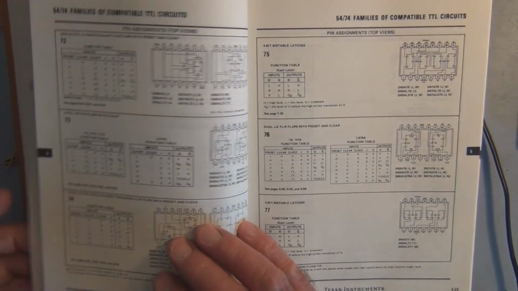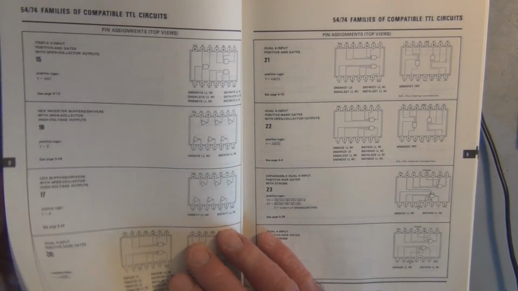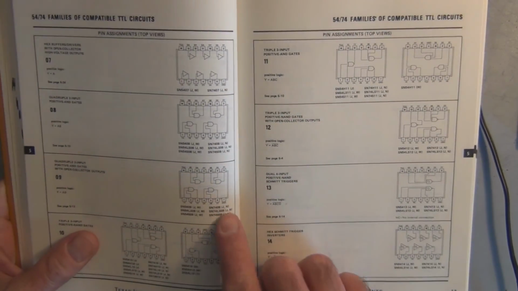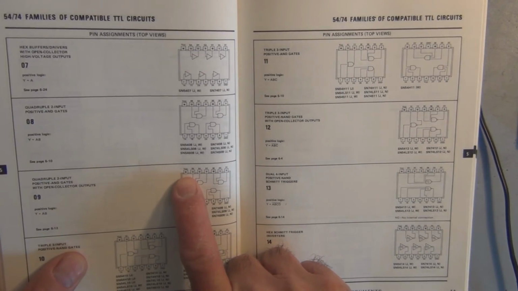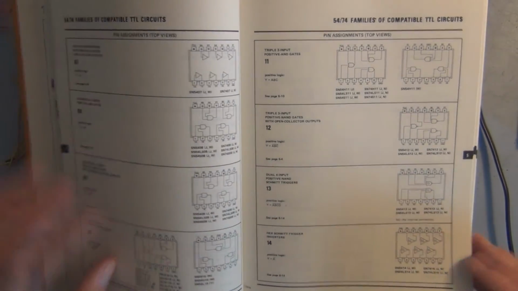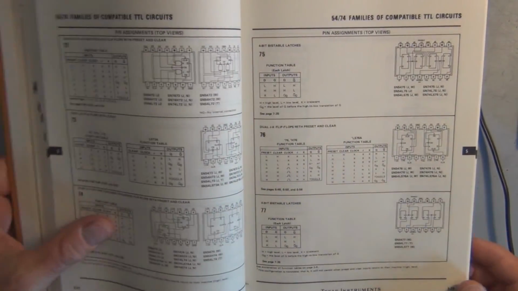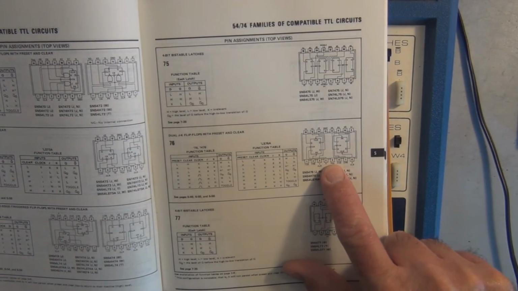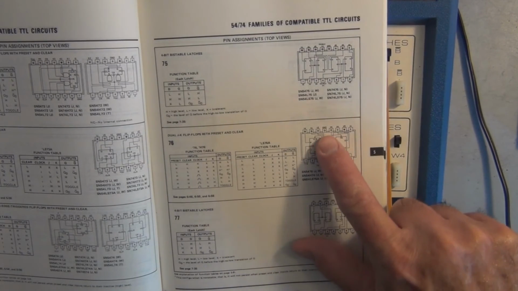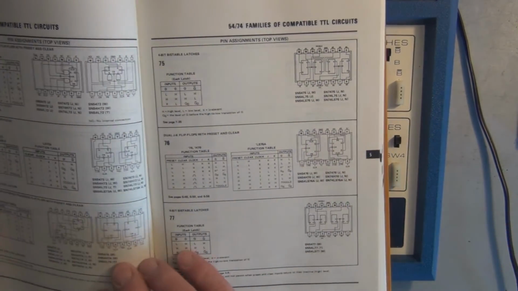Now if we look in this data book, for a lot of the logic gate ICs, the ground was pin 7 and the power, or VCC, was pin 14. That's not the case for the 7476. Here we have VCC is pin 5 and ground is pin 13.